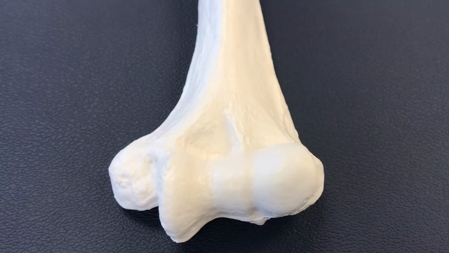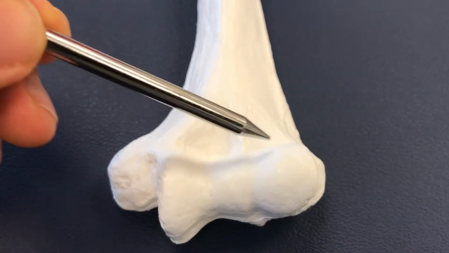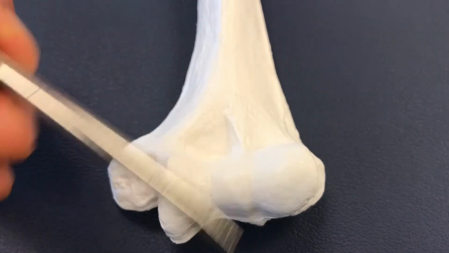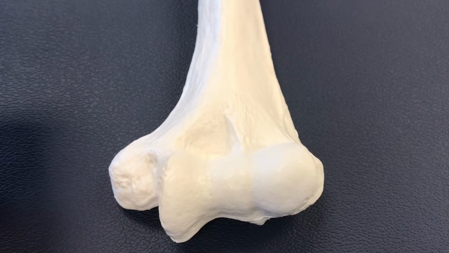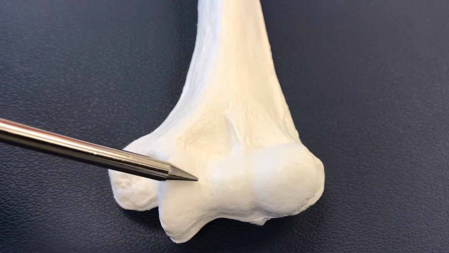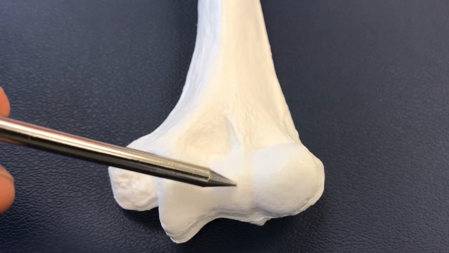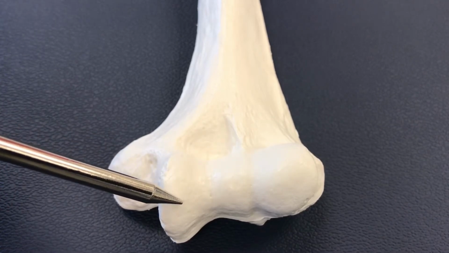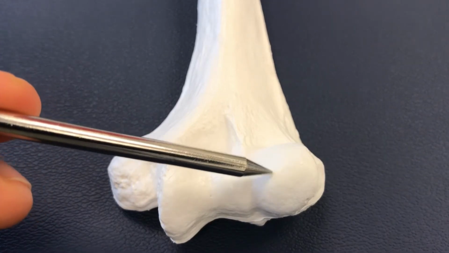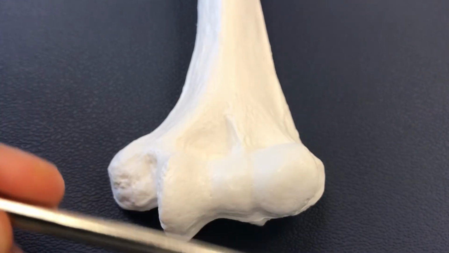The most distal aspect of the humerus, shown here, is known as the condyle. It may be subdivided into medial and lateral portions with two distinct articular surfaces. This one, medially, has a complex shape resembling a pulley or spool and is known as the trochlea. It articulates with the proximal ulna. This one, located laterally, is quite rounded, is known as the capitulum, and articulates with the head of the radius.